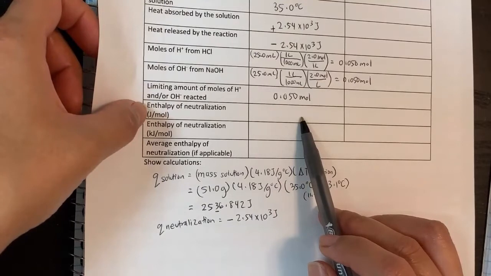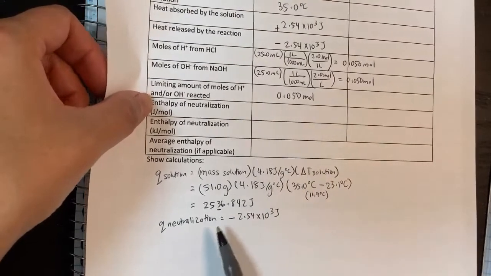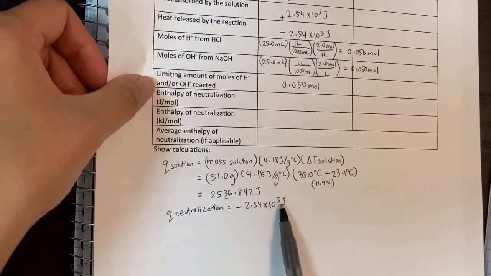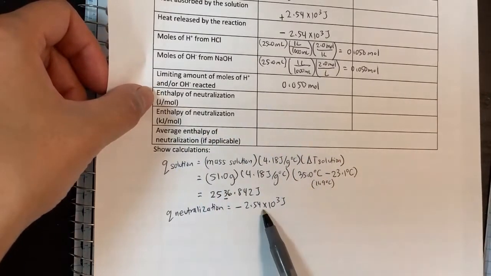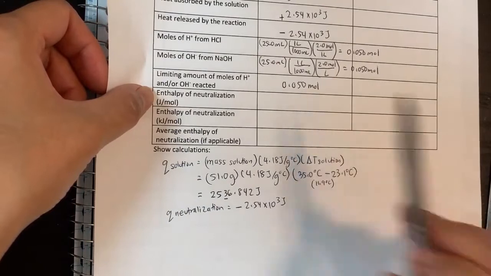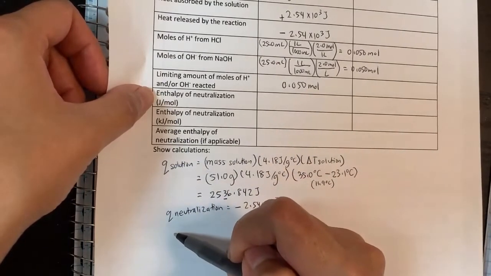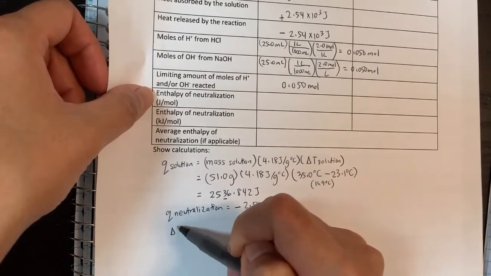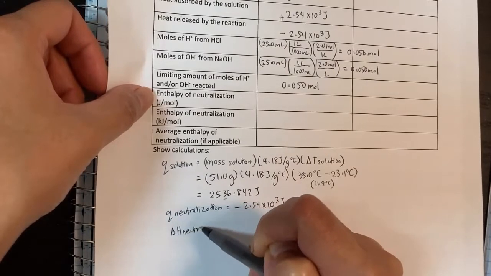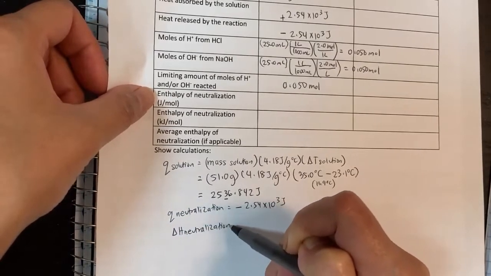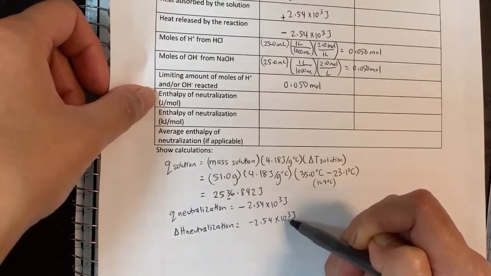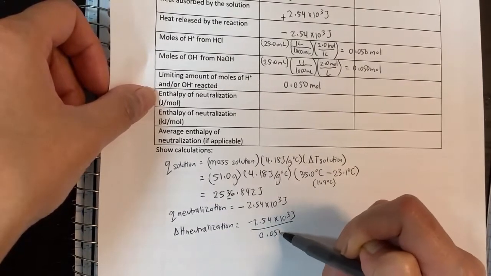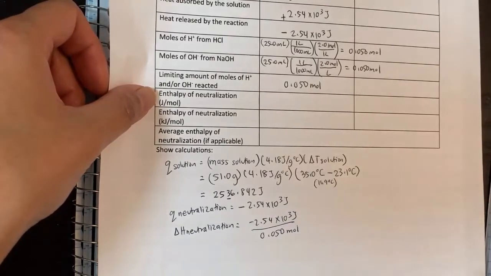So for the enthalpy of neutralization, if you notice, this is Q in joules, but they want joules per mole. So all you do is take these joules and divide by the moles, okay? So delta H of neutralization is negative 2.54 times 10 to the power 3 joules divided by 0.050 moles right here, okay?